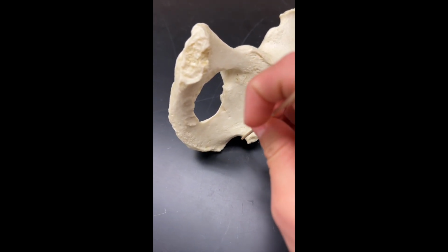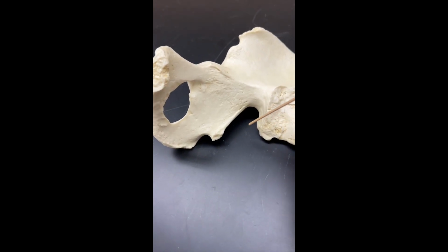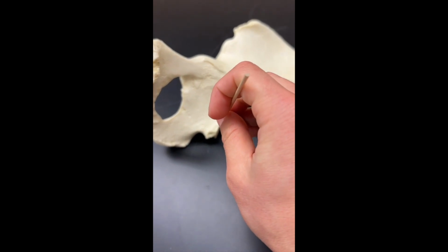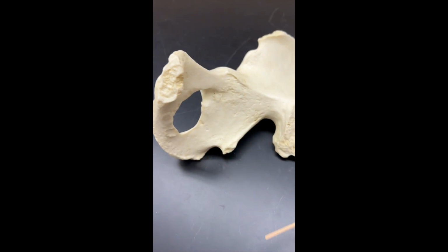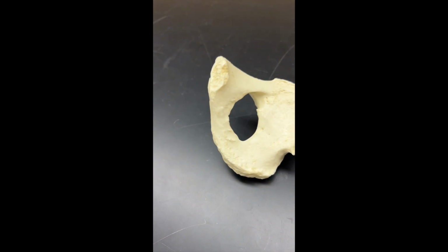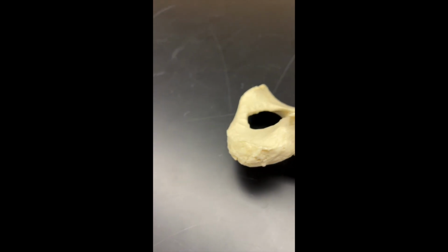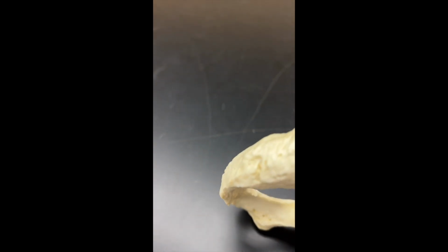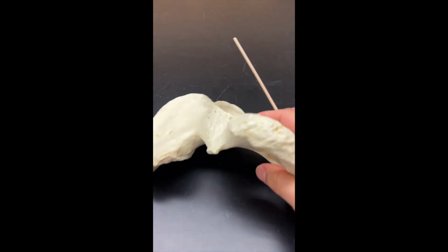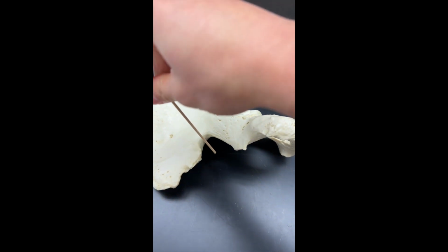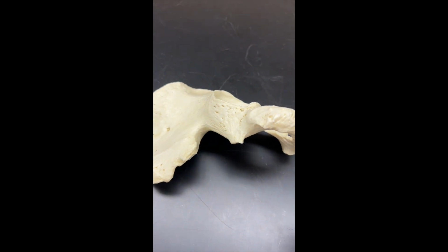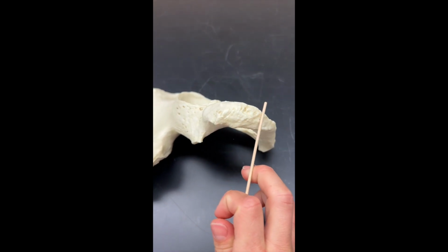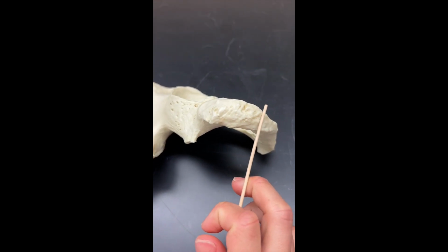Then you're going to have the lesser sciatic notch. So then it goes greater sciatic notch, then this little bump, which is the ischial spine, and then lesser sciatic notch. Then you're going to find ischial tuberosity, which is this rough spot right here. The way that I like to find this is to once again find greater sciatic notch, ischial spine, and then lesser sciatic notch. And then the rough part is going to be right after the lesser sciatic notch.